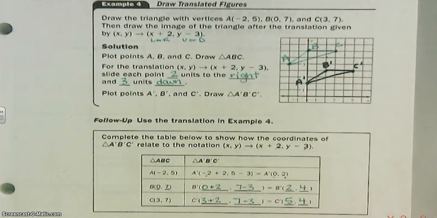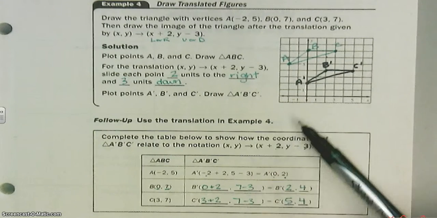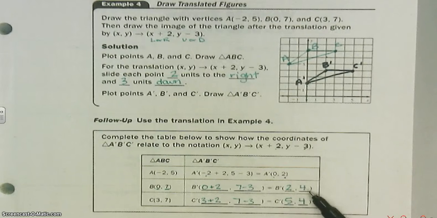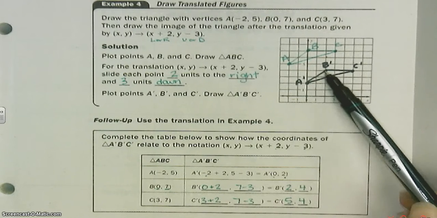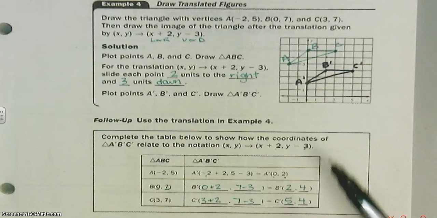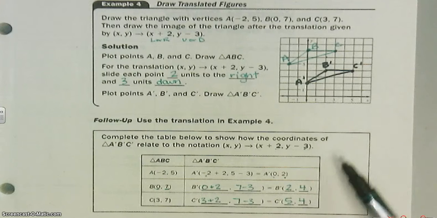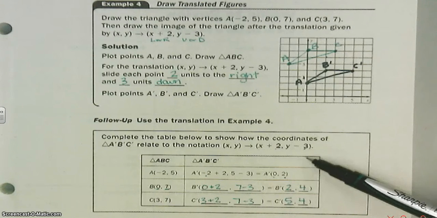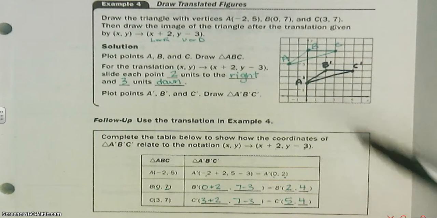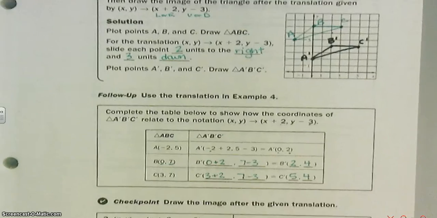So now let's compare that up here. Is A prime at 0, 2? Yep. Is B prime at 2, 4? Yes. And is C prime at 5, 4? Yes, it is. So these are the same things. You can either do it in your head or you can draw it on a picture. There's 2 different ways of doing it.